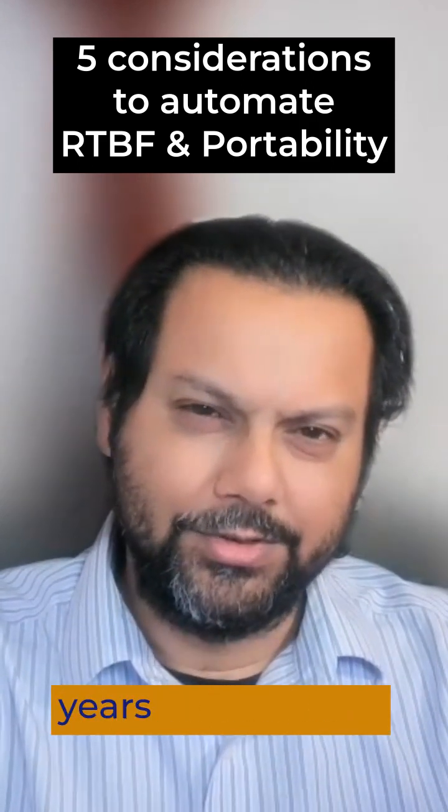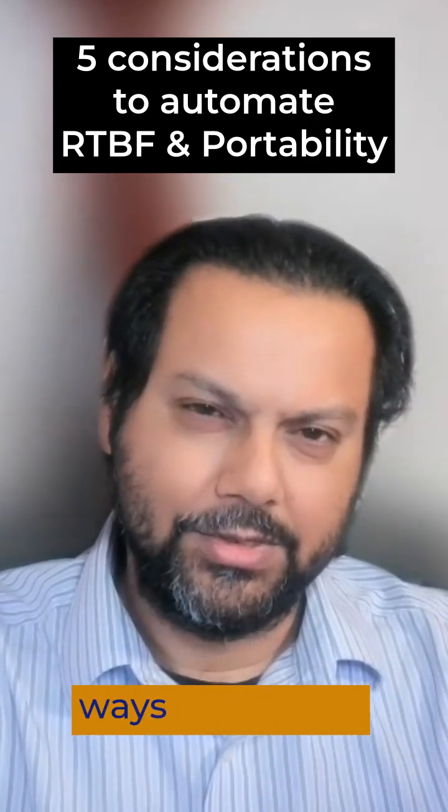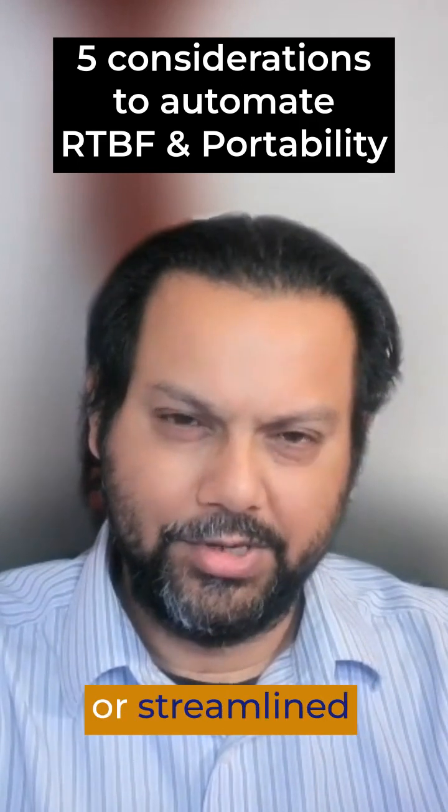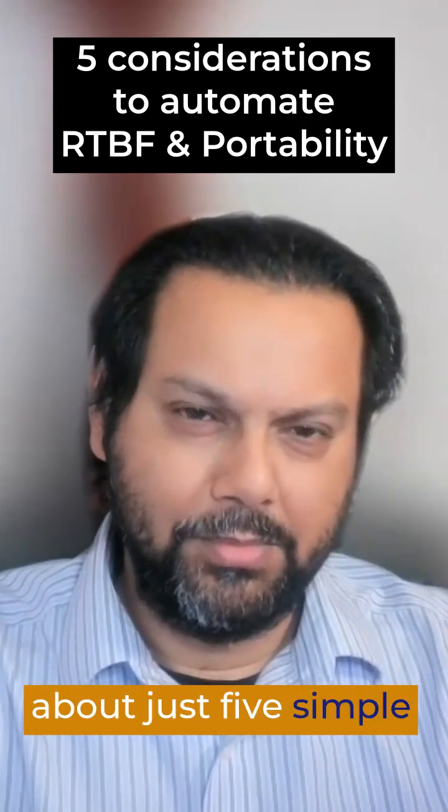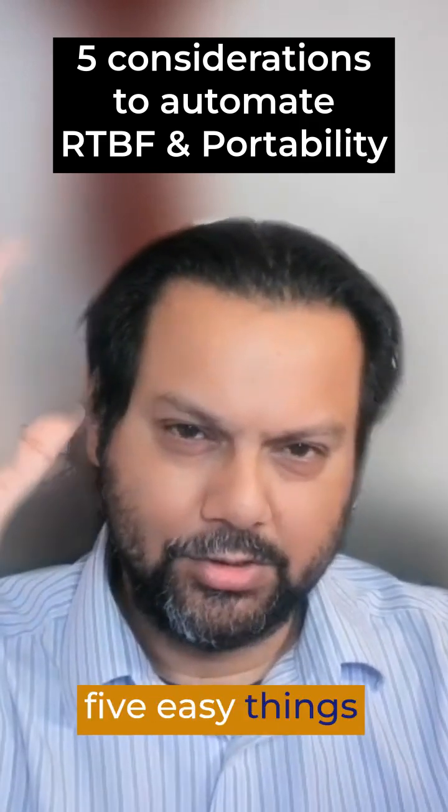And all of that kind of information sits where else but in your CRM system, in Salesforce. And in the last few years, we've seen a number of different ways customers have automated or streamlined these processes. I'm going to tell you really quickly about just 5 simple considerations, 5 easy things you can do.